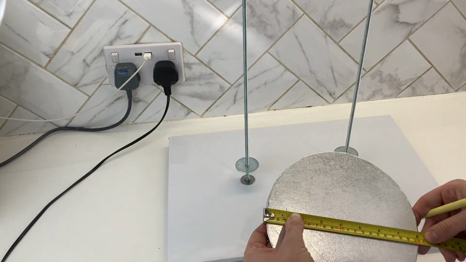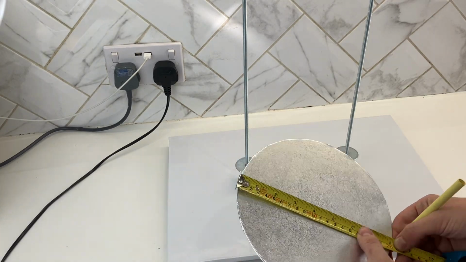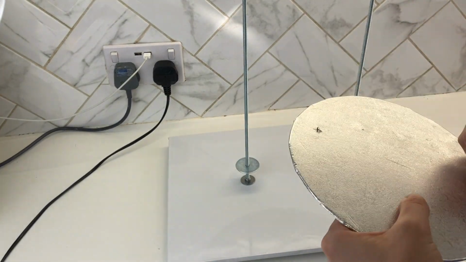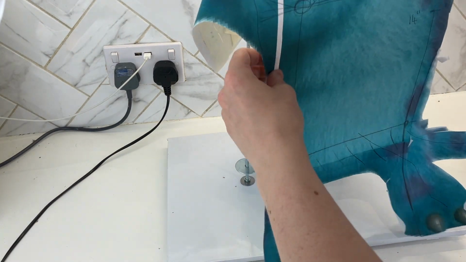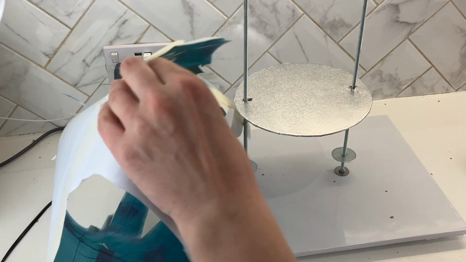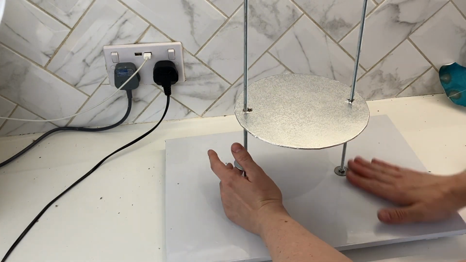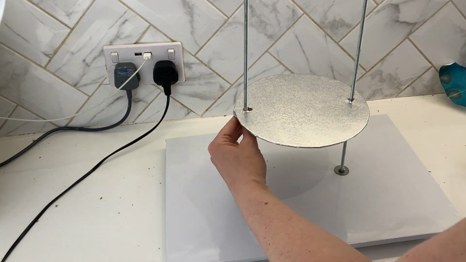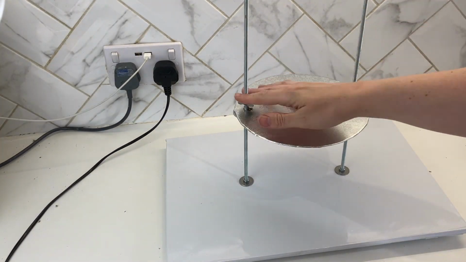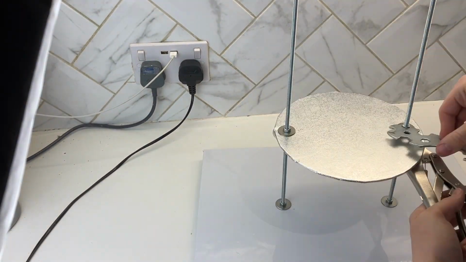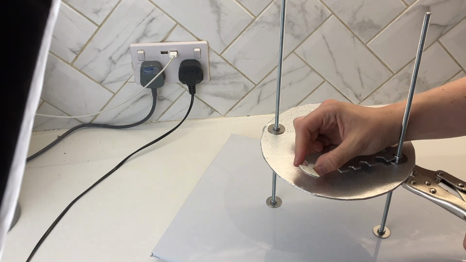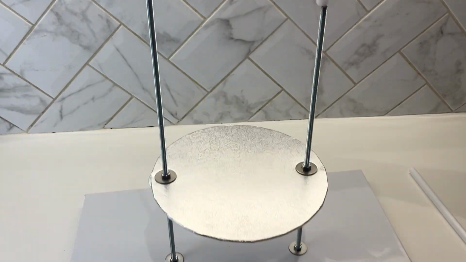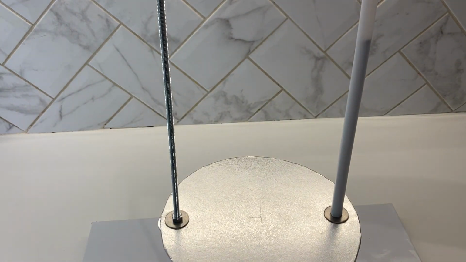So now I've measured between the 2 rods. I'm going to mark exactly where the rods need to sit on the cake card, and then I'll poke that through with a craft knife and place it down on the rods. And then use my template to decide where the cake card should sit. The nuts will then be adjusted up to be exactly under where I want that cake card to stay, and then I'll put another washer on top of the cake card and another nut, and I'll tighten them both together, and that cake card is not going anywhere.